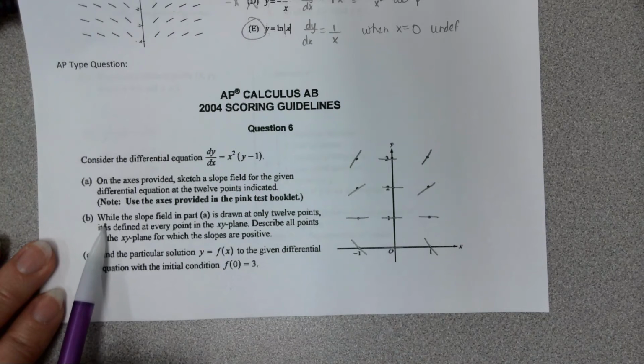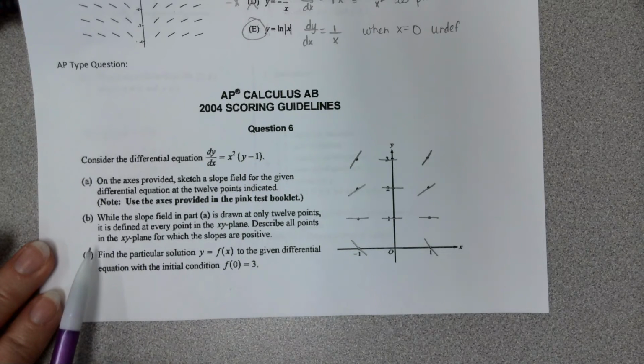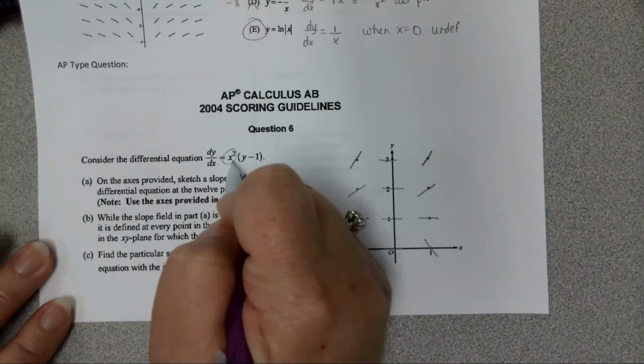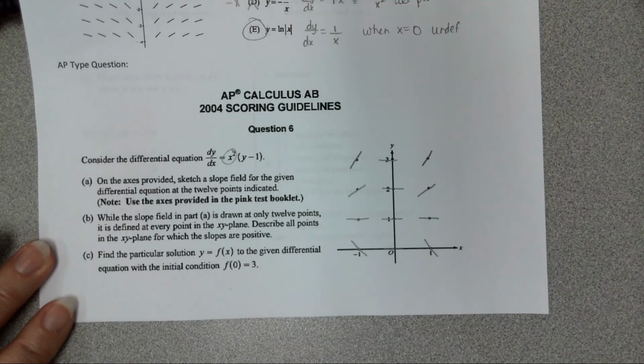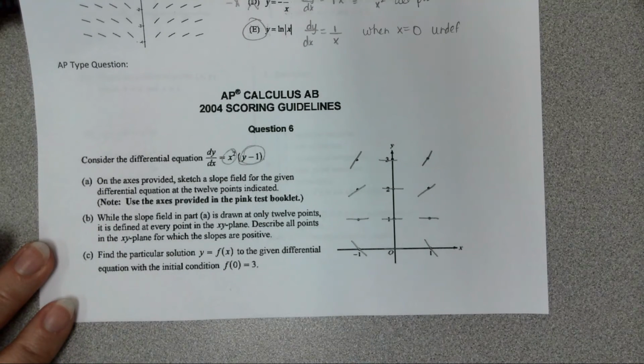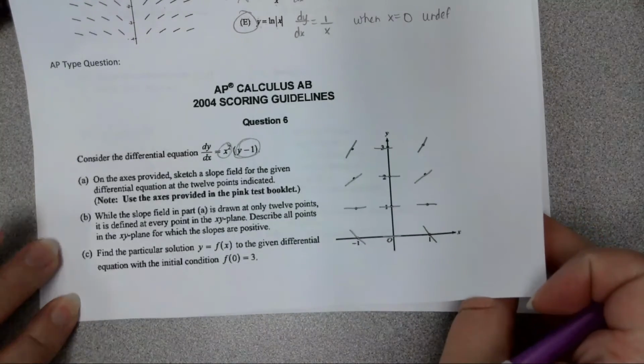Part B. The slope field in part A is drawn only at 12 points and is defined at every point in the xy plane. Describe all the points in the xy plane for which the slopes are positive. Okay? We'll take a look. This is always going to be positive as long as it's not 0, right? So x cannot equal 0. This is positive as long as y is greater than 1. Because if it's less than 1, it's going to be a negative. If it's greater than 1, it's going to be a positive. If it's equal to 1, it's back to 0, and that's no good. So it's when x is not equal to 0, and y is greater than 1.